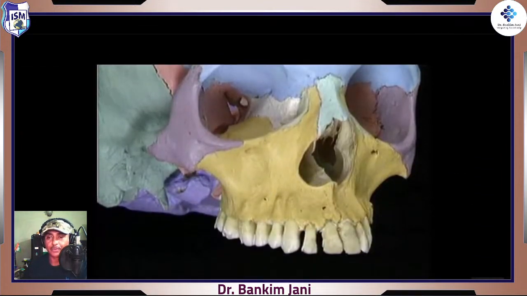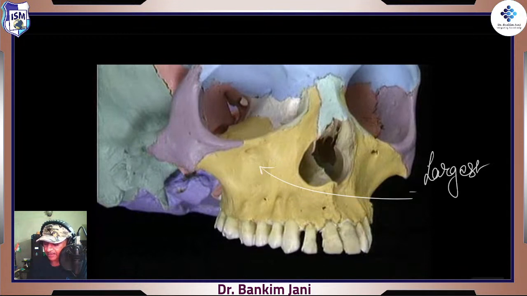Now, this portion, this maxilla, right? You must have noticed that whenever there is common cold, the thing we call sinusitis, right? This area, it pains a lot, right? This is the largest sinus, largest of the paranasal sinuses, and that is maxillary sinus.